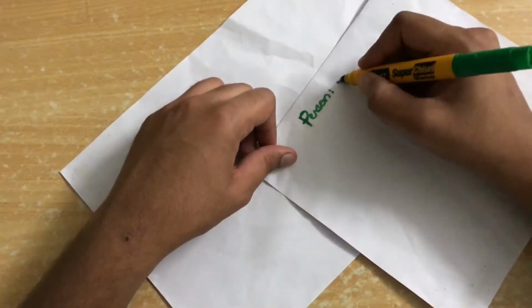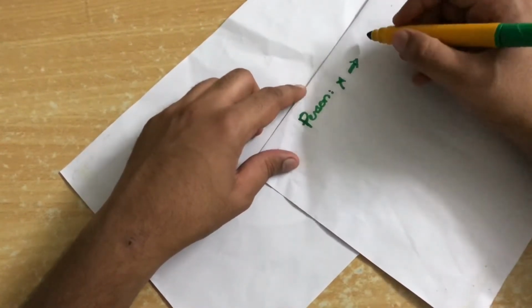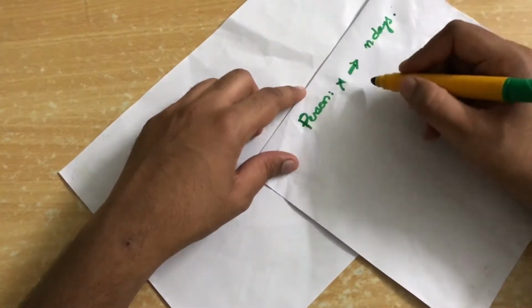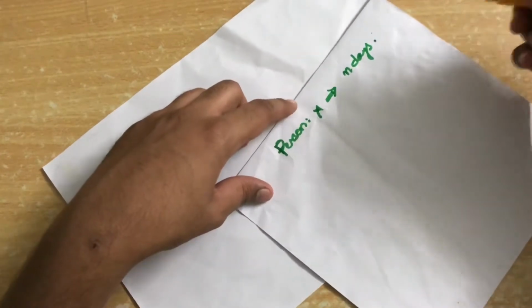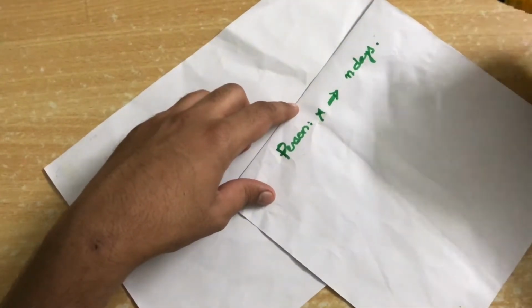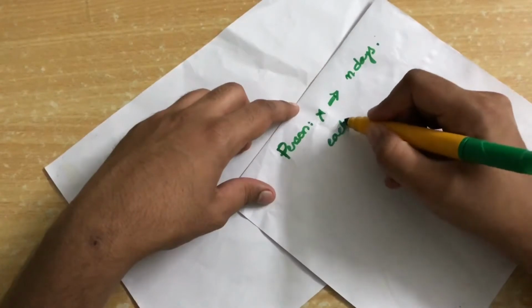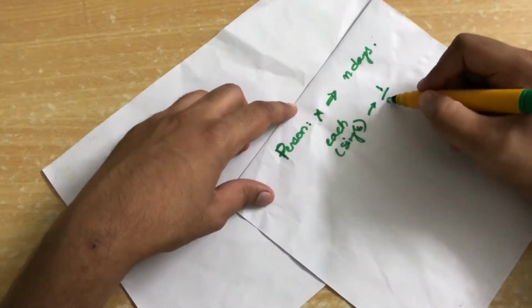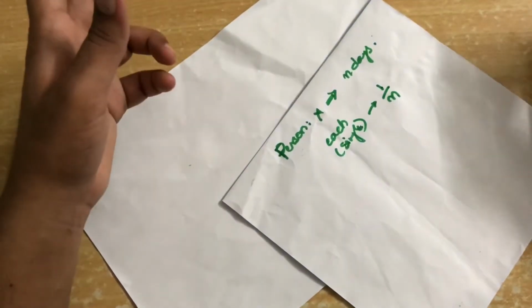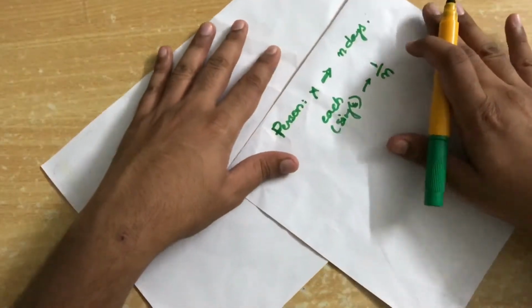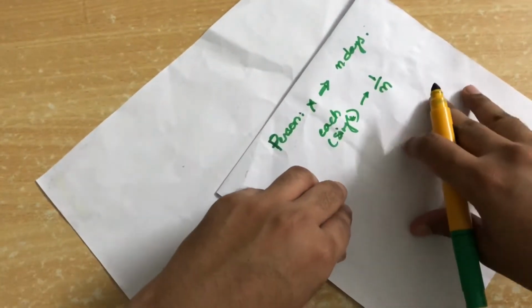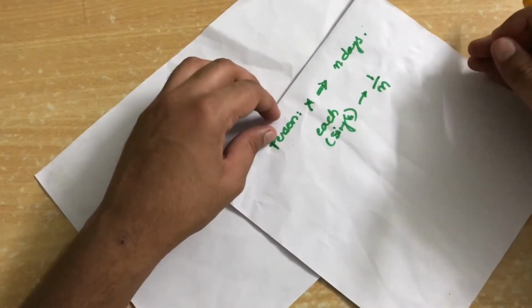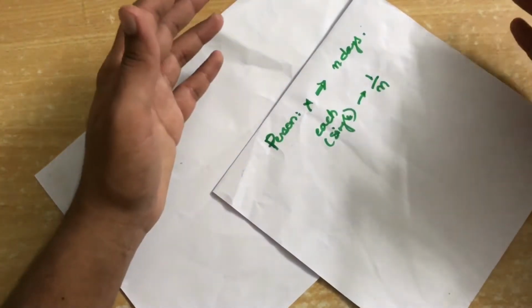If a person X can do a piece of work in n days, then the amount of work that person can do each day, or in a single day, is 1 by n. That's it. That is the only thing that you have to know for solving time and work problems, and every sum that you get is basically a spin-off of this.